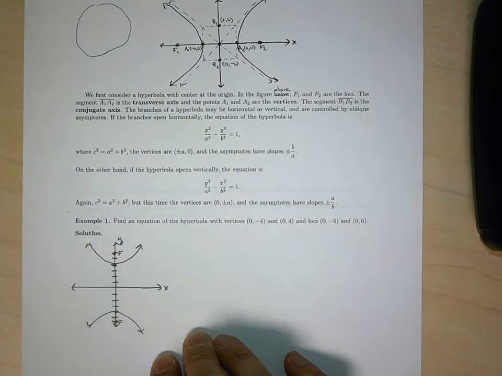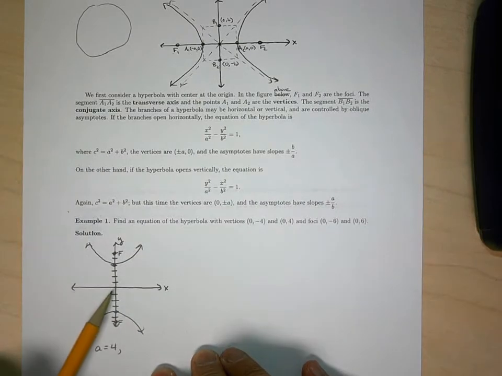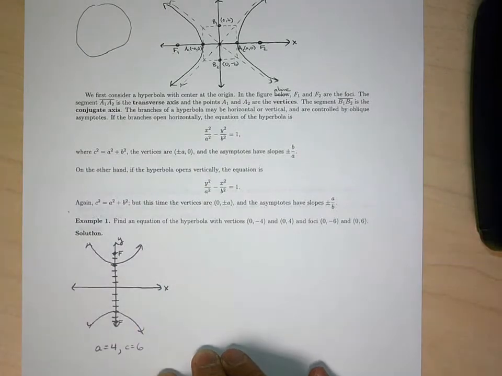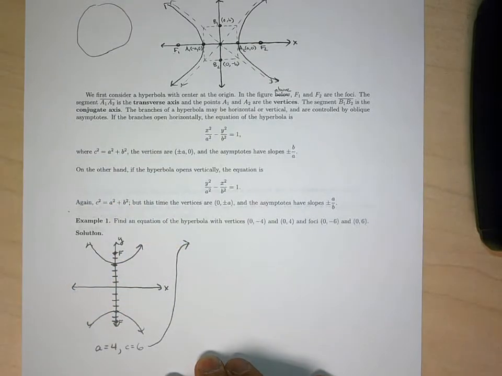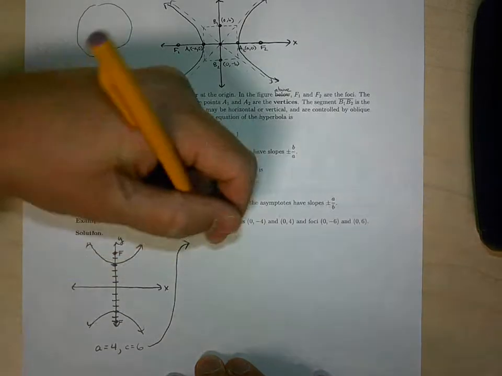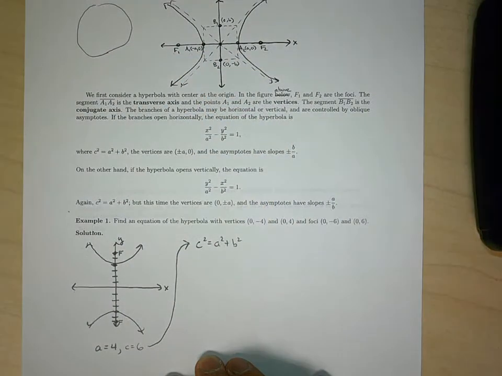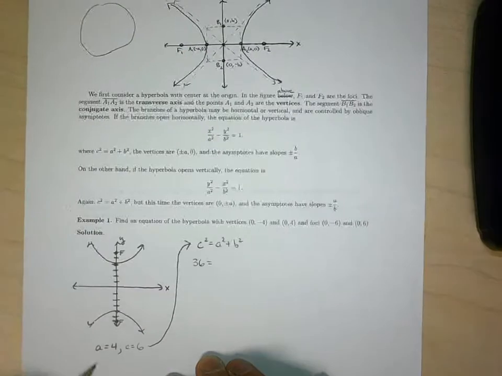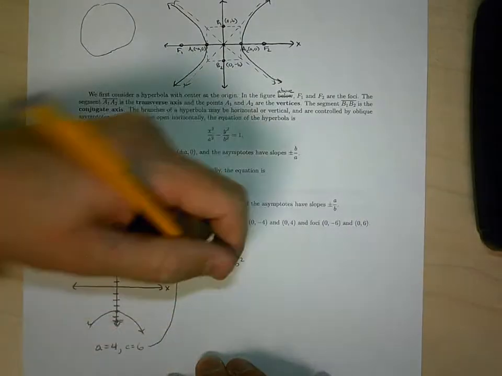The key features, the letters we've learned here: a is 4, that's the distance from the center at 0, 0 to either vertex, and c is 6, that's the distance from the center to either focus. Now, our goal is to find the equation of this hyperbola, which means we need b squared. I know a squared is 16, so b squared can be found by saying c squared is a squared plus b squared. Well, c squared is 36, since c was 6, a squared is 16, since a is 4, and so we can say that b squared is 20.